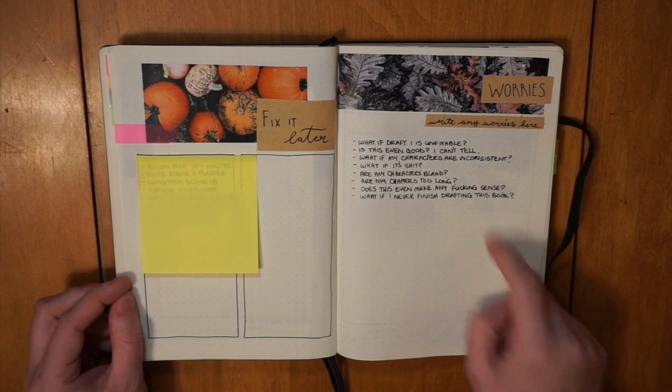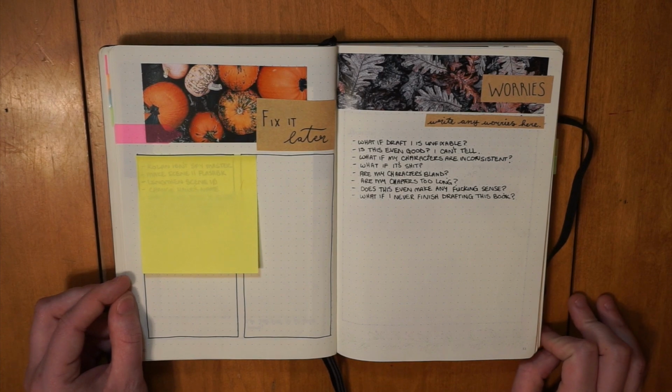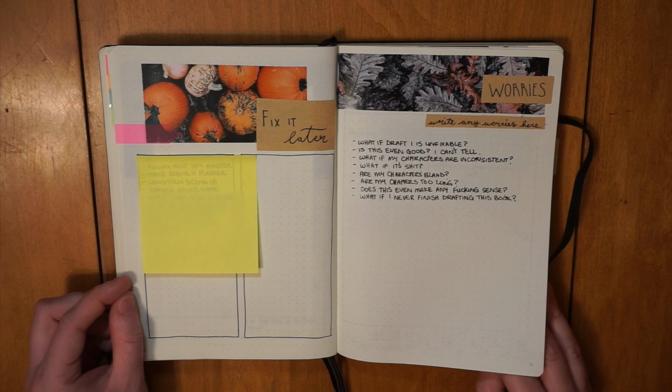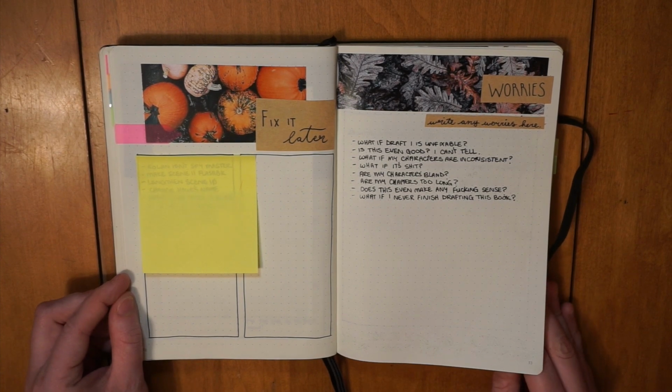And then this page here is any worries that I had while I was writing my first draft in NaNoWriMo, and it was really great for me because I have super bad anxiety, so it was great to let those go off of the page and onto a different page and just stay there, because that's what we need.